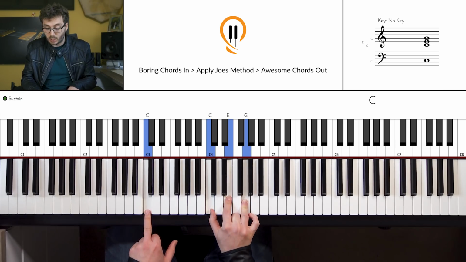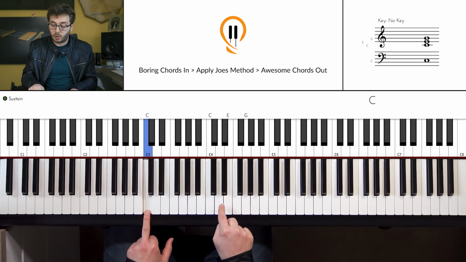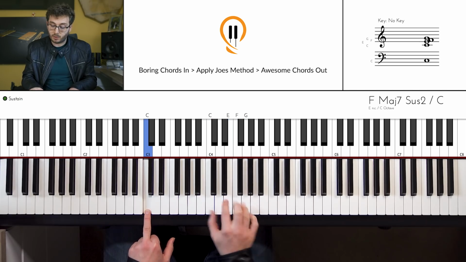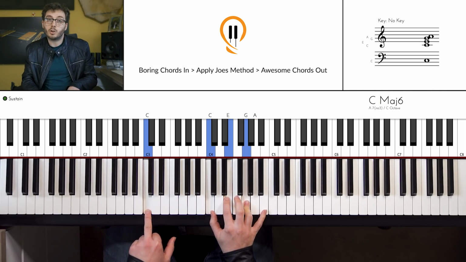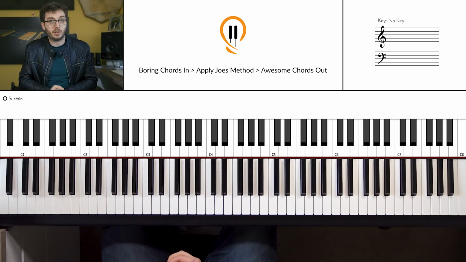So I've got 3 notes here already played. I've got 4 more notes that I can choose from. I've got a D, I've got an F, I've got an A, and I've got a B. And each one of these is going to give me a different flavor to the chord, okay?